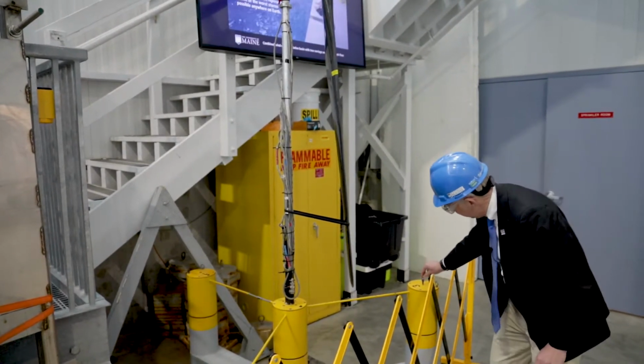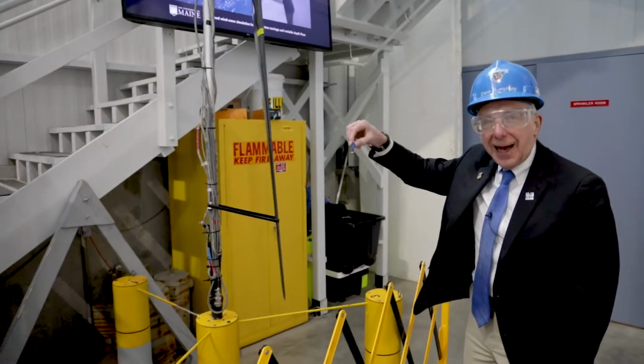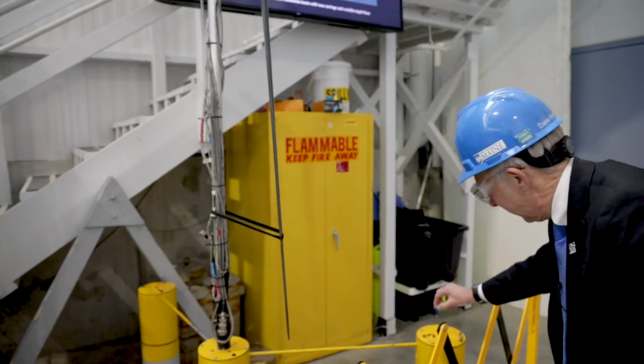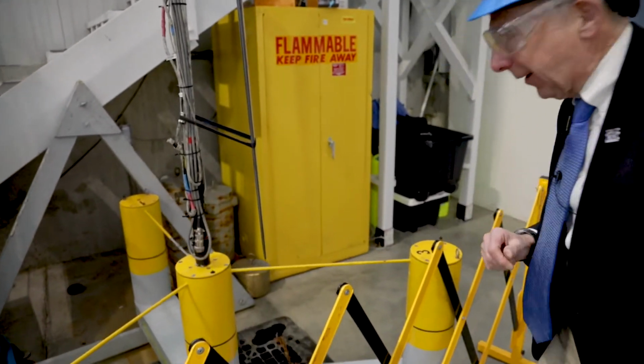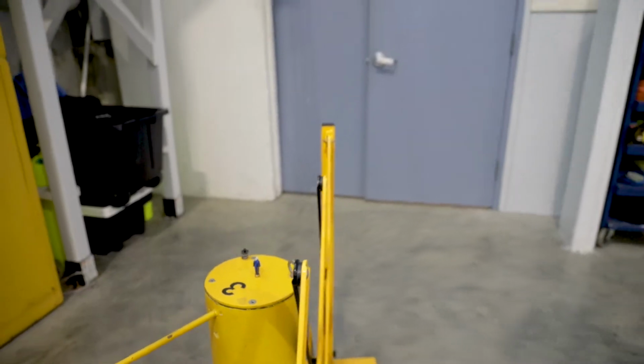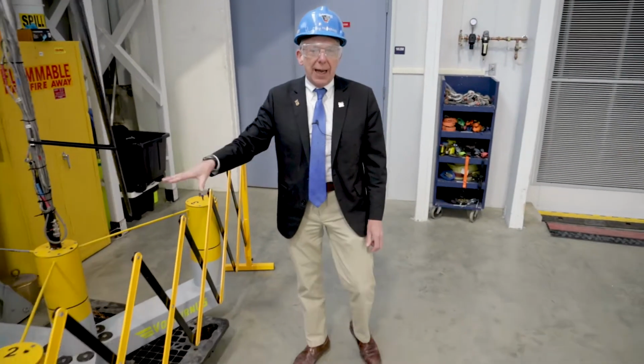Just for scale, that's a person, okay? So here goes the person back on this. So this is a very significant scale structure. And we subject this to waves.